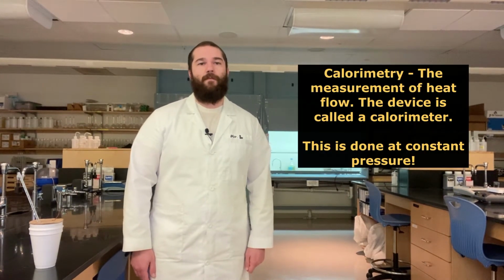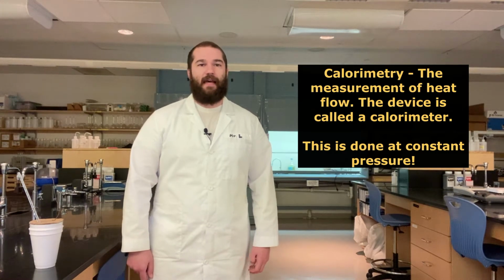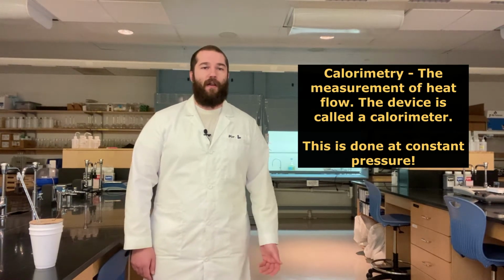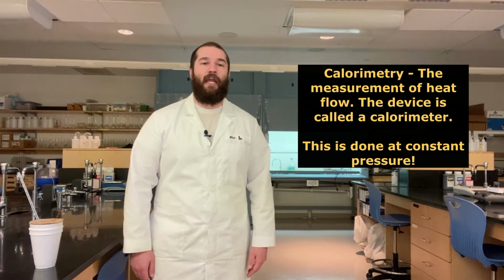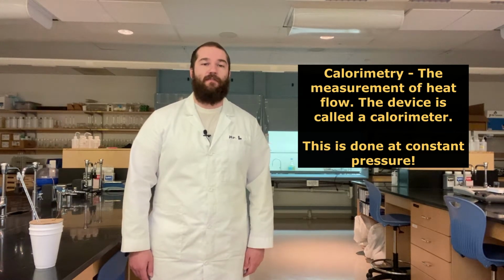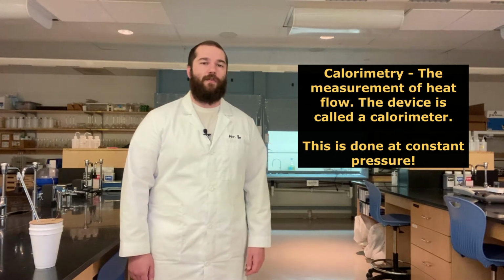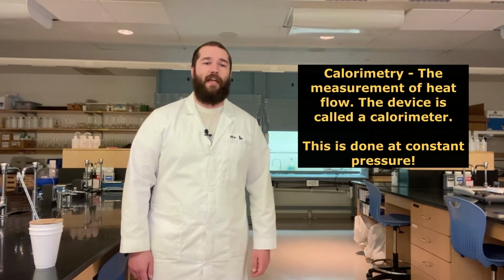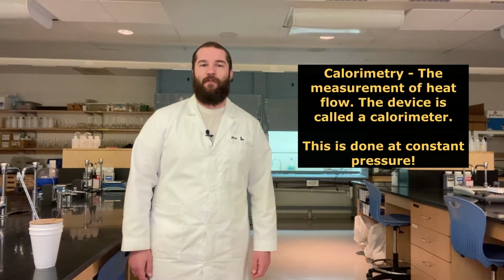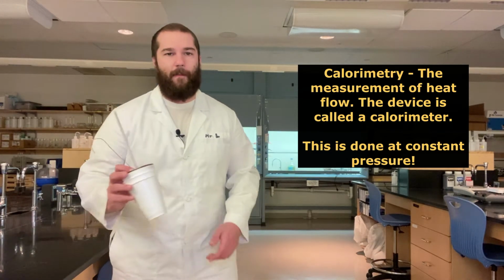So the first thing we're going to talk about is calorimetry. Since we can't know the exact enthalpy values of our products and reactants, we can measure the change in enthalpy using this device called a calorimeter. And there's going to be two different kinds of calorimeters that we use. The first one is for aqueous solutions, and typically in the general chemistry lab, we use a coffee cup calorimeter.